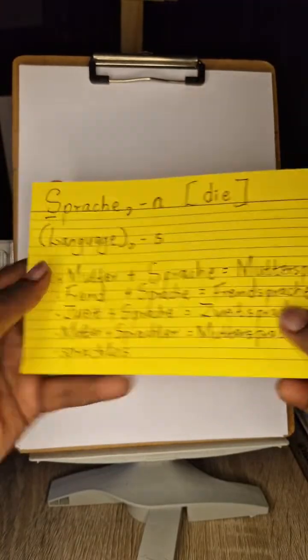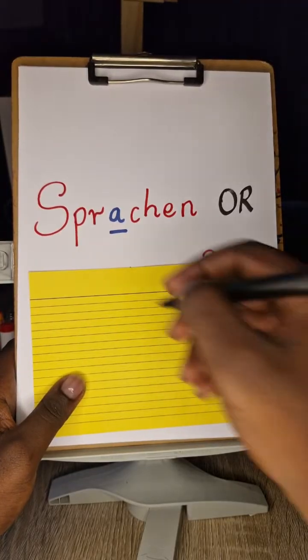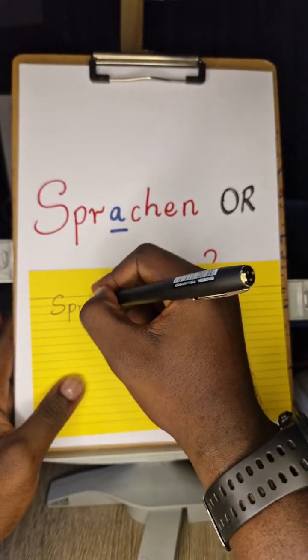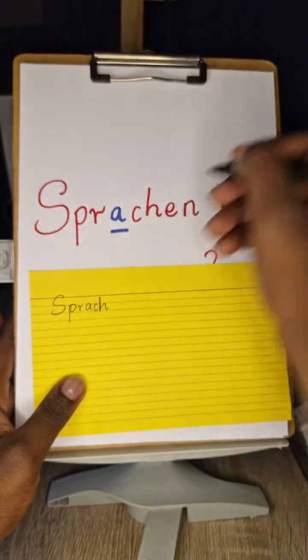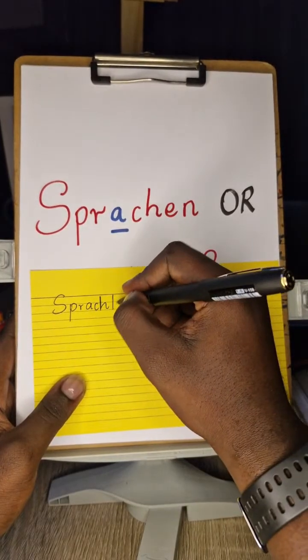Okay, let's get 2 more words you can form from Sprache. Now you want to say language knowledge. Now this one, they would join the word Sprach. All right. Sprach. And the knowledge, which is Kenntnisse.